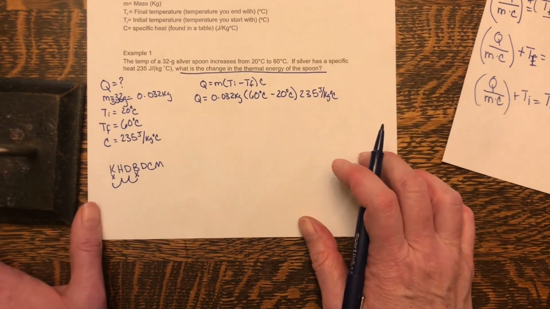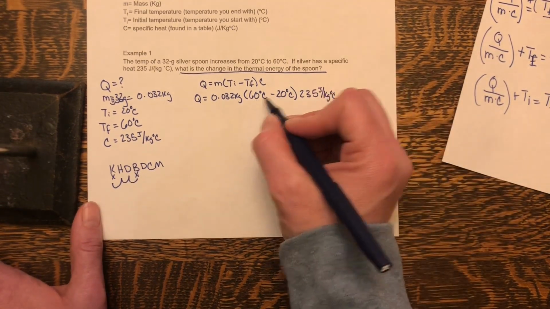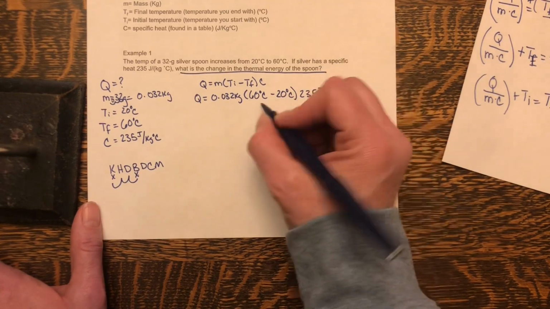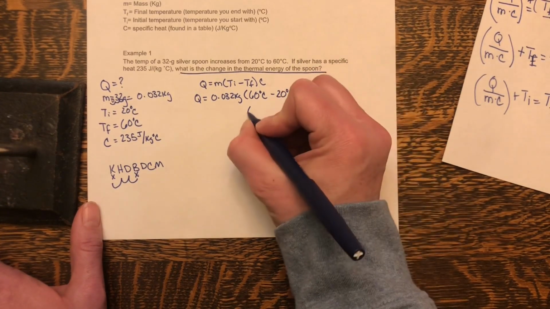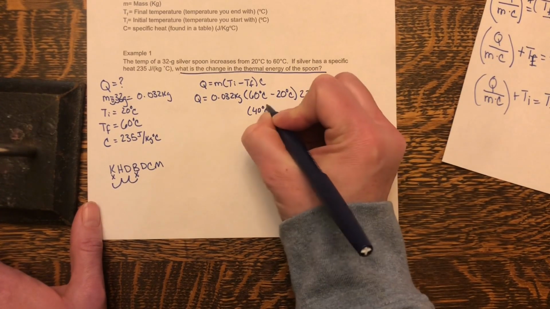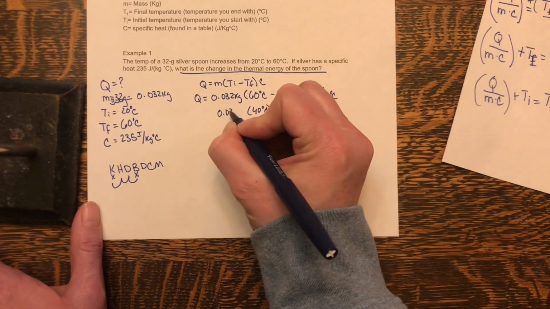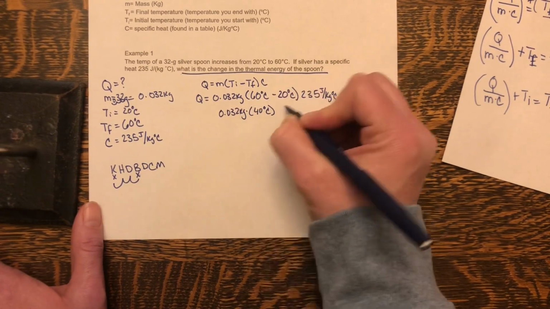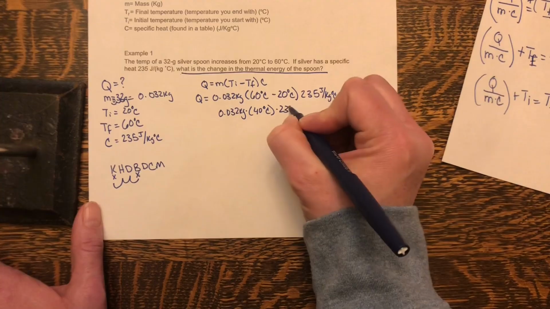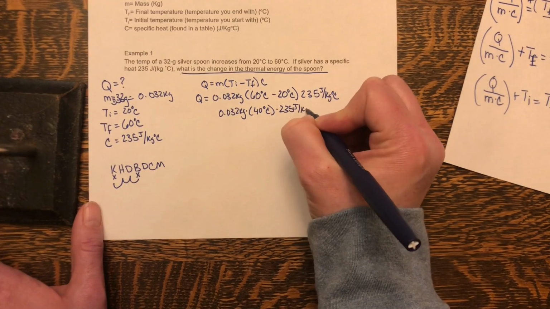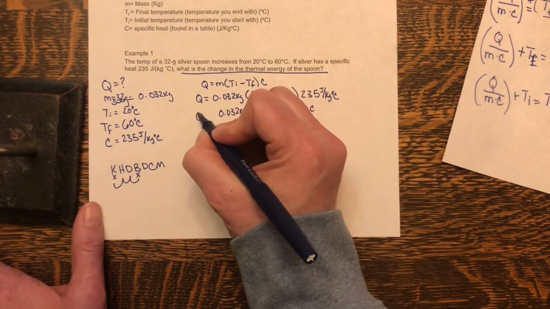All right, so the first thing we want to do is we want to do this part. So 60 minus 20, that's going to give us 40 degrees Celsius. We're going to multiply that by our mass, by our 235 joules per kilogram Celsius.